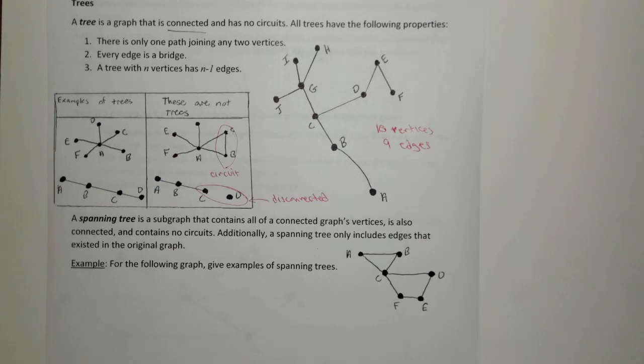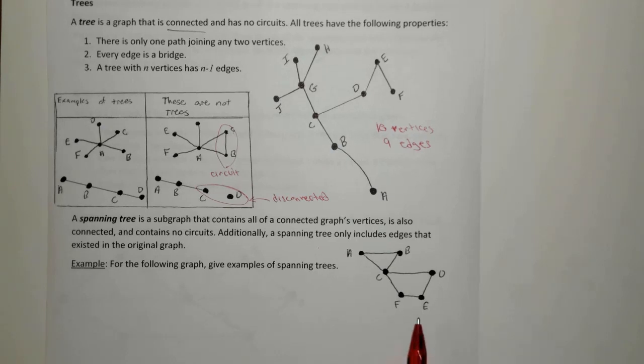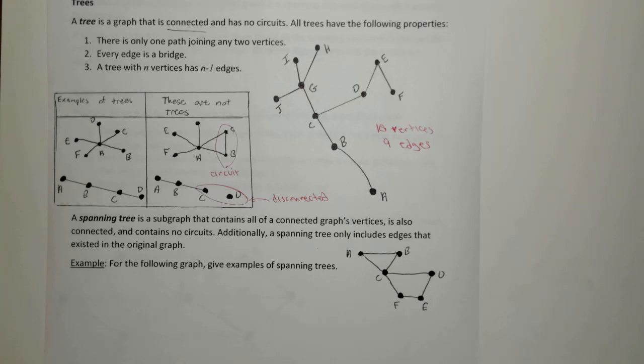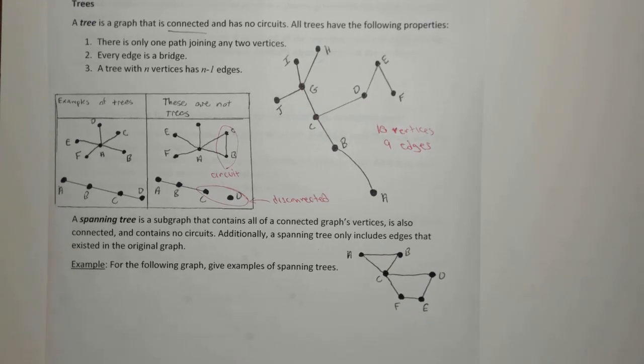All right, let's look at this example. We're going to be finding a spanning tree of this. Let's talk about what a spanning tree is. Basically, it is a subgraph of a graph. This is our given graph. This is not a tree because it has circuits.